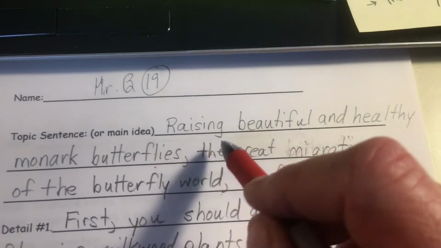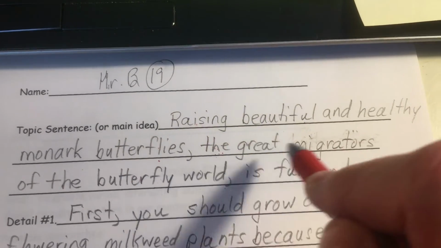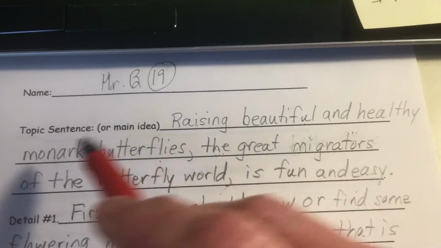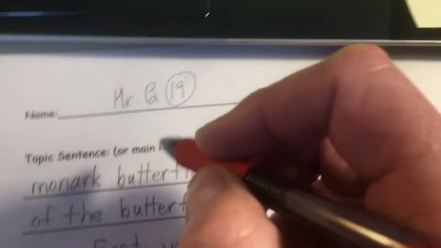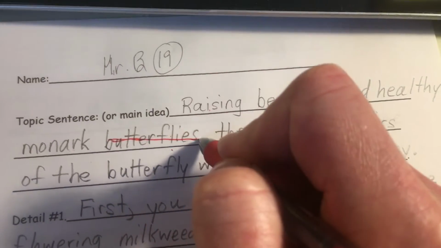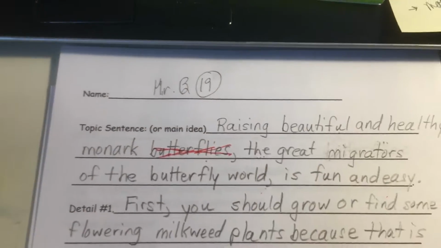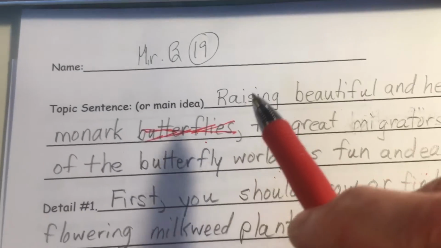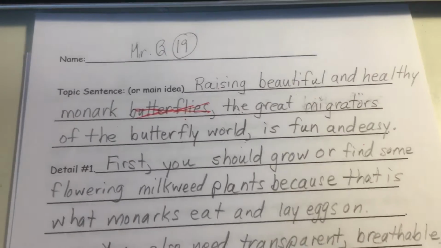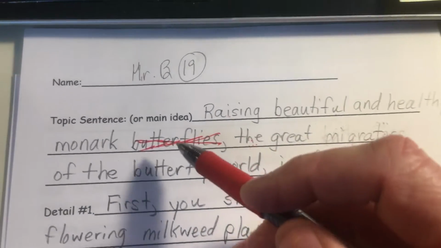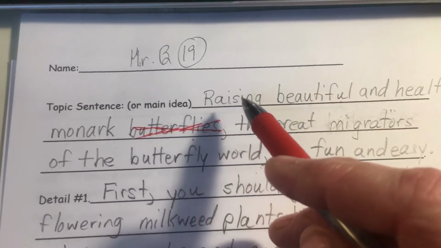Because if I do that, when people read that we're talking about the great migrators of the butterfly world, they'll know that we're talking about monarch butterflies. So in the spirit of avoiding repetitive words, I'm just going to cross that off. So that's what I would like you to do. If you find repetitive words, you're going to cross off one of the words that's repetitive, and sometimes you can just get rid of it altogether, or sometimes you can replace it with a synonym.